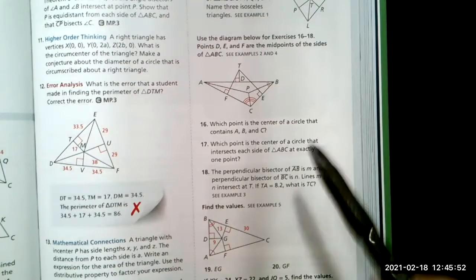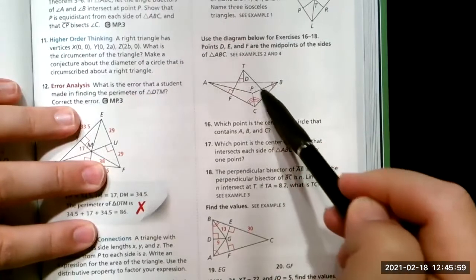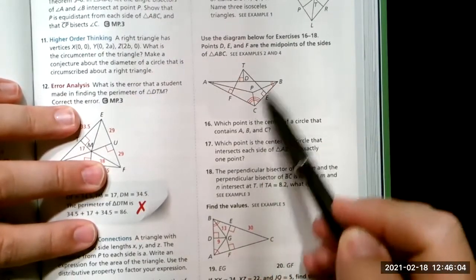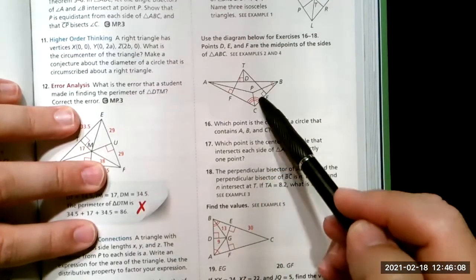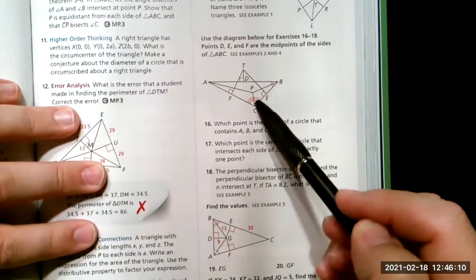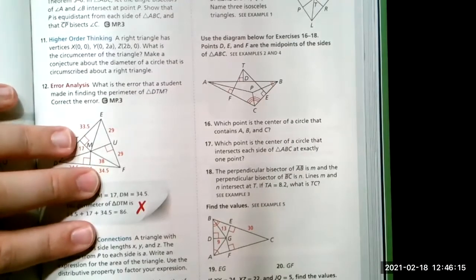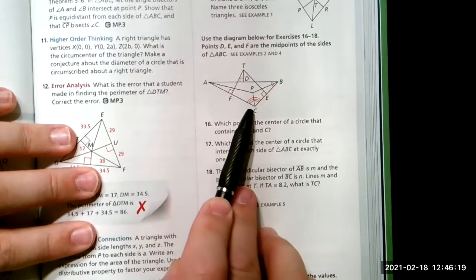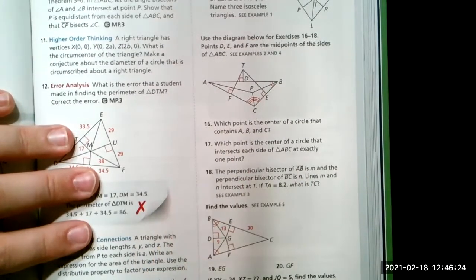So that's just telling you that this line right here, for example, line ET, line ET is not only perpendicular because of that 90-degree angle. If E is a midpoint, that means it's a perpendicular bisector, okay? It cut that line, CB, it cut that line perfectly in half. So that line ET is a perpendicular bisector. Same thing with the other ones. FT is a perpendicular bisector of AC, and then TD is the perpendicular bisector of AB.